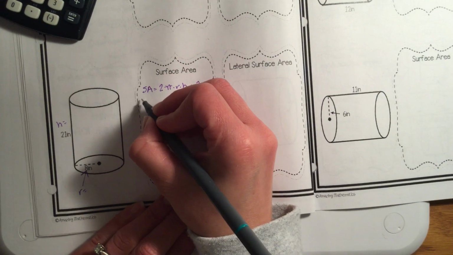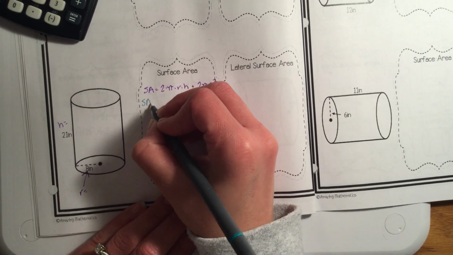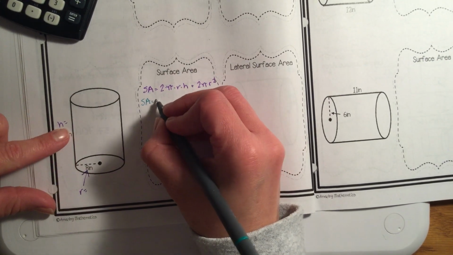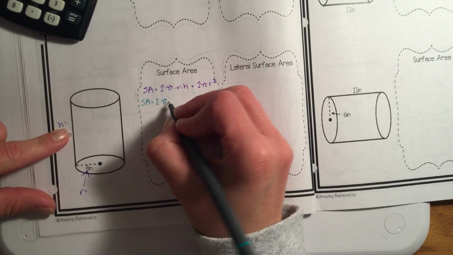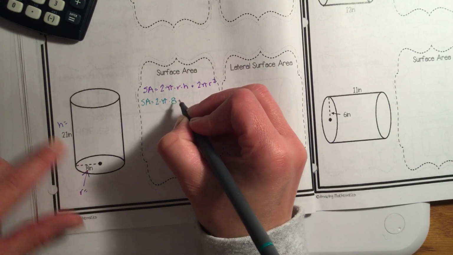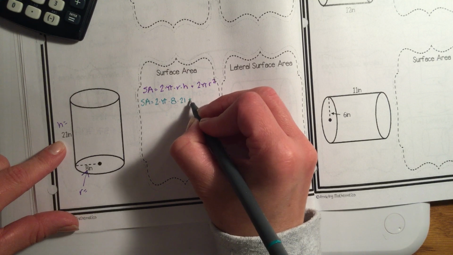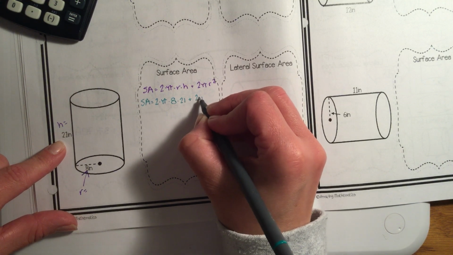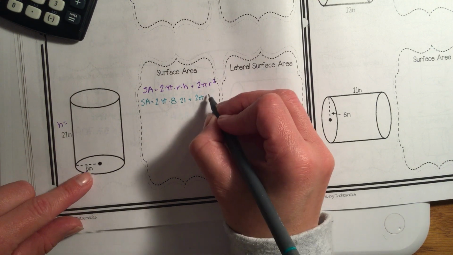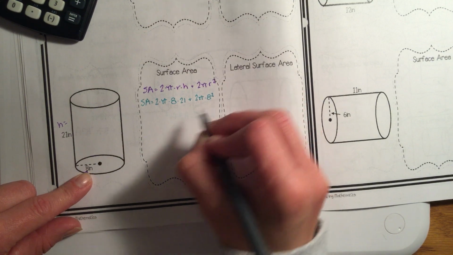Plug in what we know. 2 times pi, my radius is 8, my height is 21, plus 2 times pi times my radius squared.